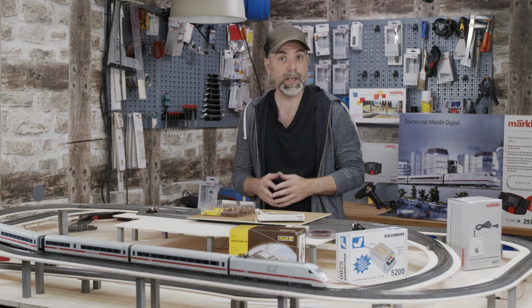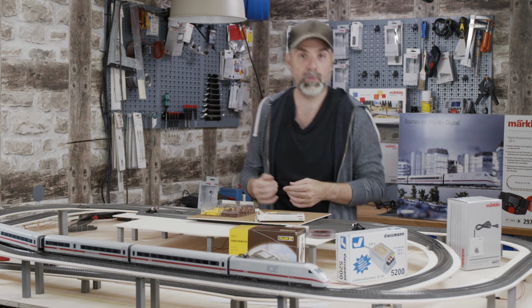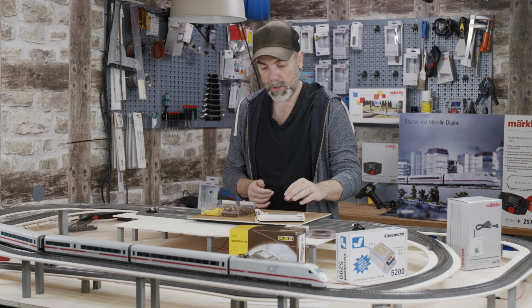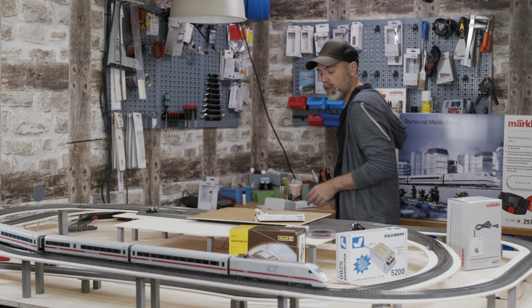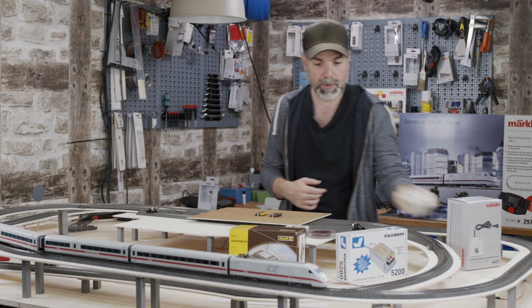For example, if I want to connect a new figure or another lantern. You can move figures automatically by now. That works by the same principle. Okay, that's connected now and I put it away. I put away the wires and the sockets. I don't need that anymore.